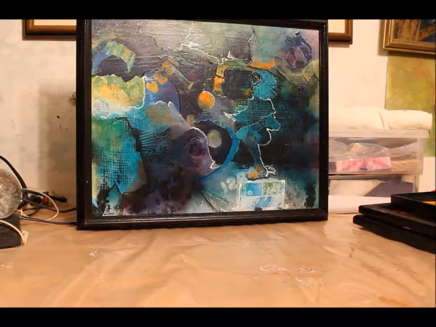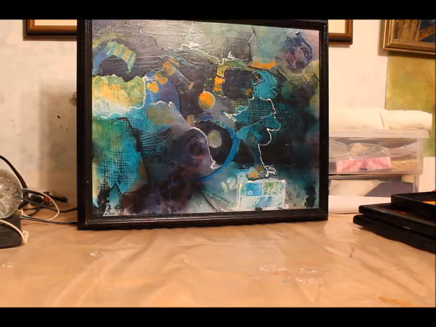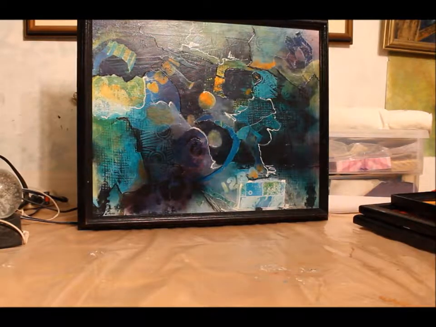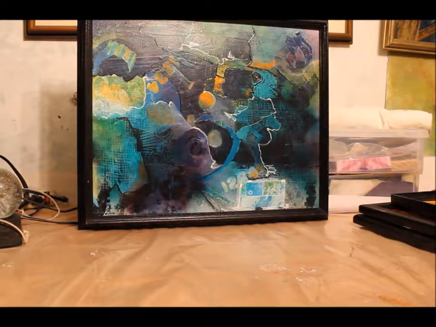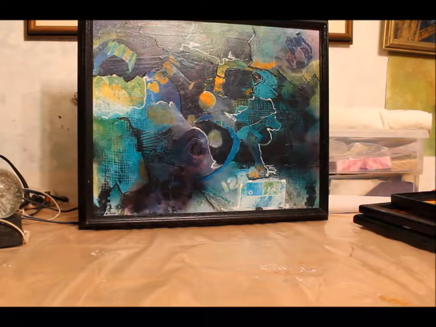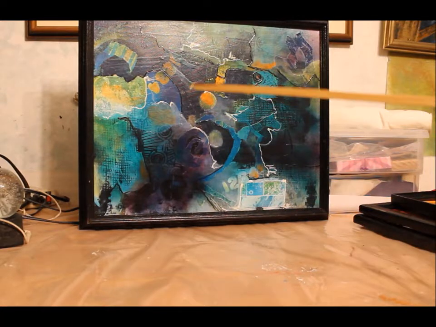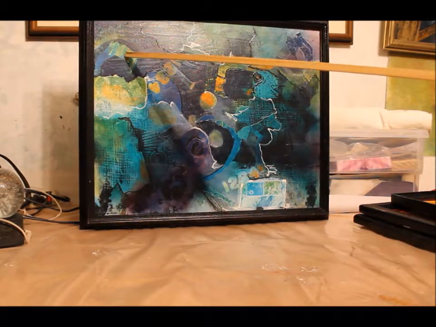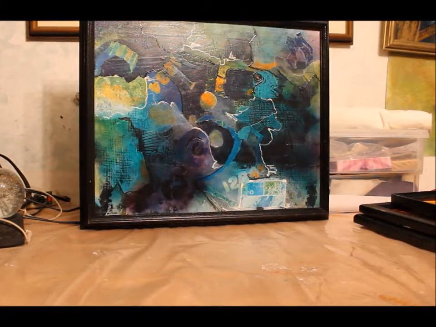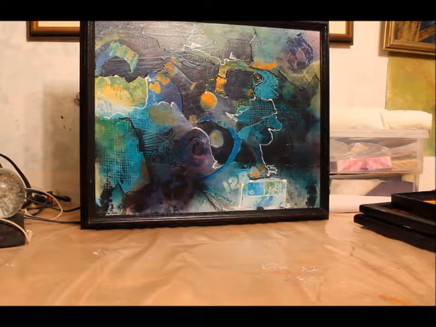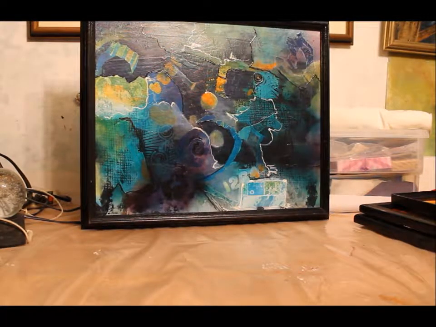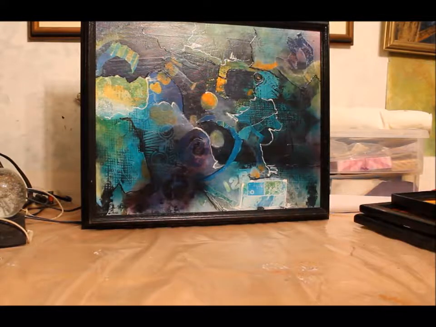Welcome back. Now we're going to look at some examples of abstracts that I have used the digital papers in. You can see that there's a lot of paint there. It's not all collage. Some of the things that we're going to do, like this piece of striped paper, include line, like some of the experiments that we'll use.